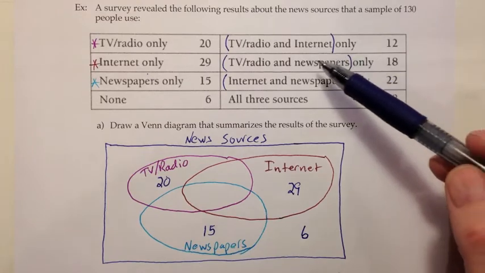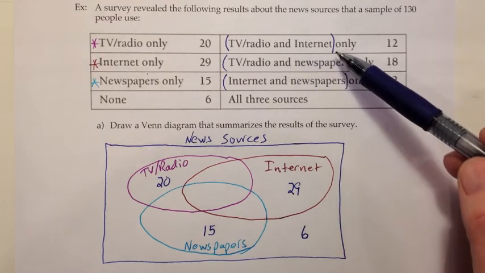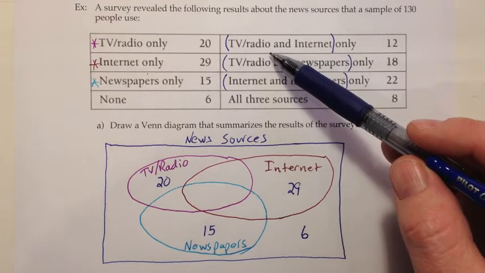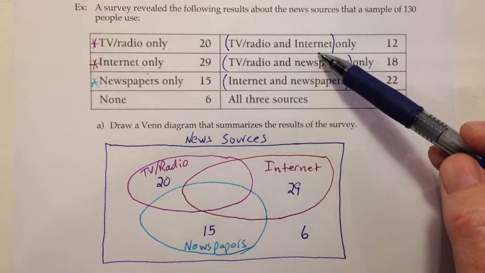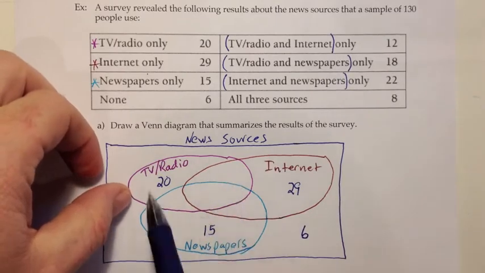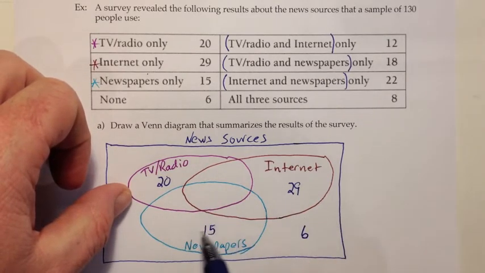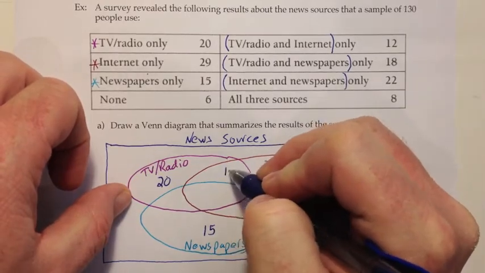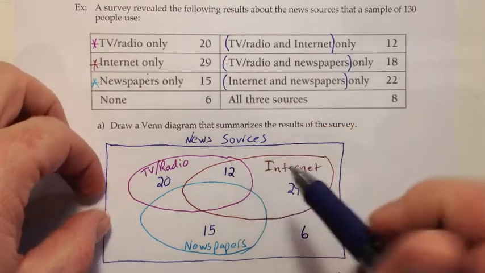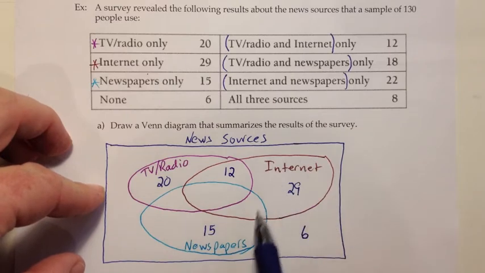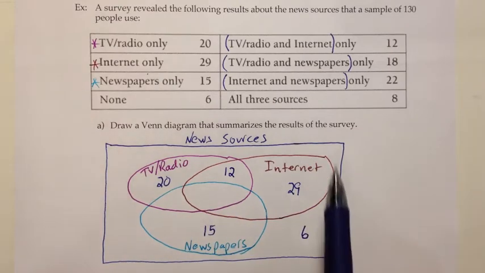And then looking at these other options, TV and internet only, so that means in the TV radio circle, also in the internet circle, but only that, so not in the newspaper circle. So inside of the purple, also inside of the maroon, but not inside of the teal. So it sounds like those 12 would be right here because that's in the purple, it's in the brown, but it's not in the blue.